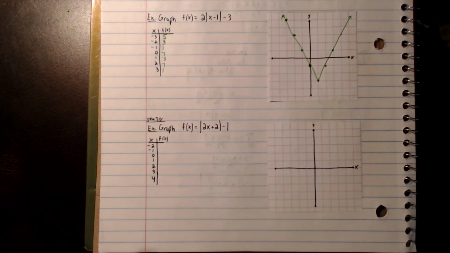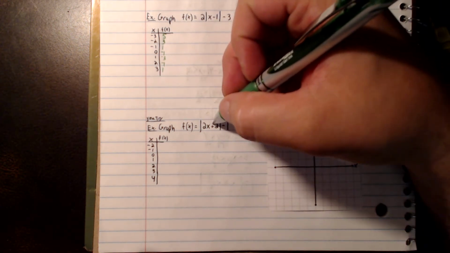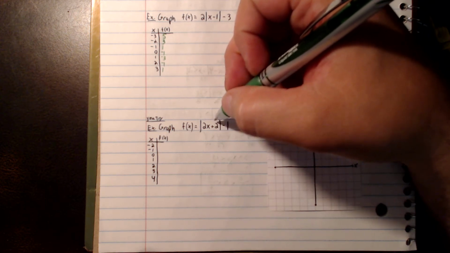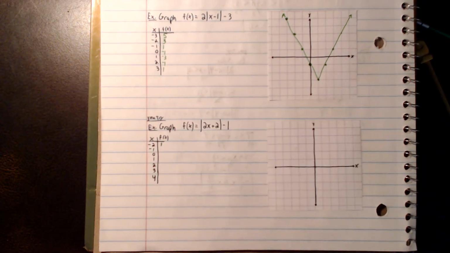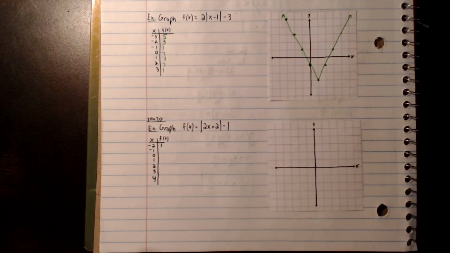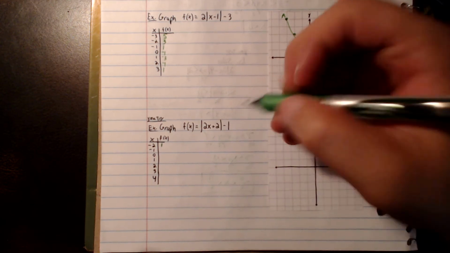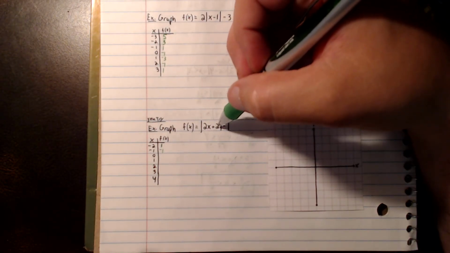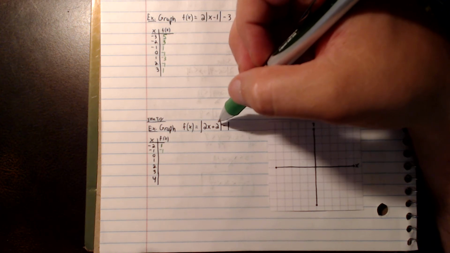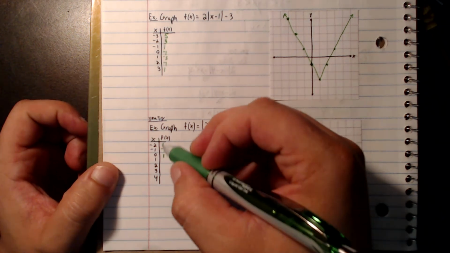All right. Let's check this out. 2 times negative 2 is negative 4. Plus 2 is negative 2. Absolute value is positive 2. Minus 1 is 1. I'm going to write them down first, and we'll graph a couple, because I want to see if I can see them changing here. 2 and negative 1 is negative 2. Plus 2 is 0. 0 minus 1 is negative 1. 2 times 0 is 0. Plus 2 is 2. Absolute value of 2 is still 2. Minus 1 is 1.